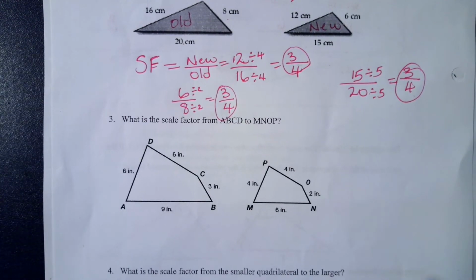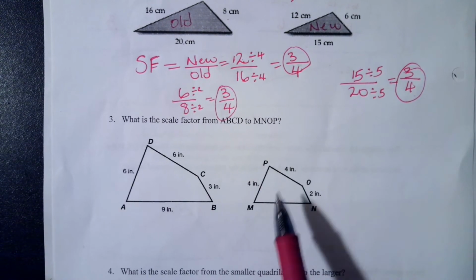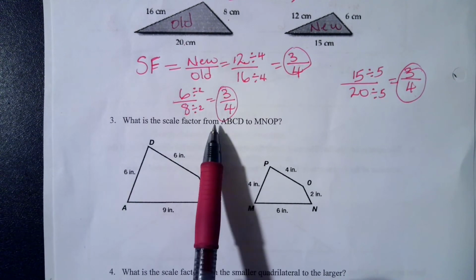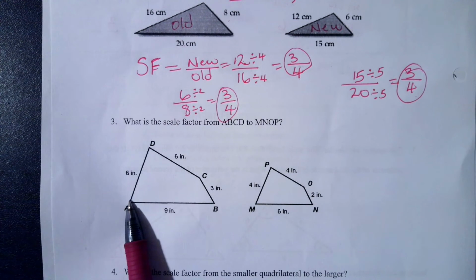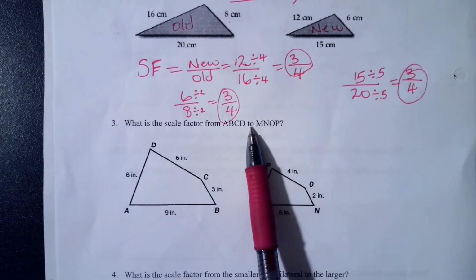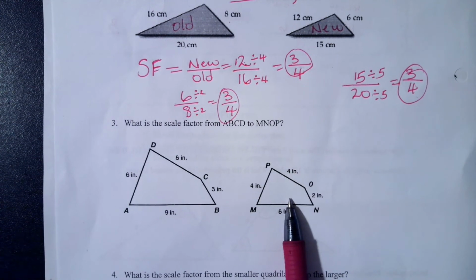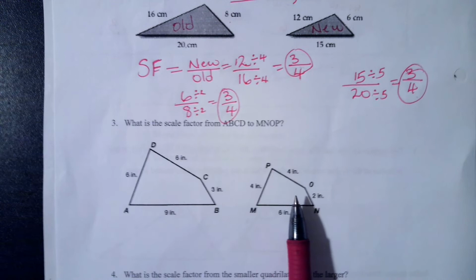Alright, let's continue. You can pause the video and try here to find the scale factor. It says, what is the scale factor from A, B, C, D, that's this figure here, to M, N, O, P, that's this figure here. First thing, which one is it coming from, which one is it going to.